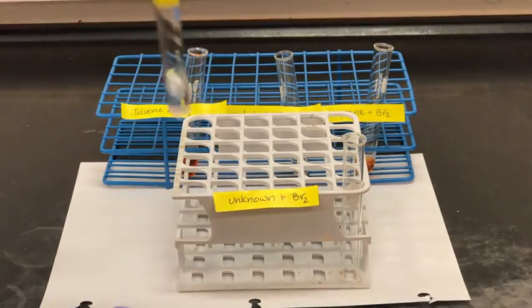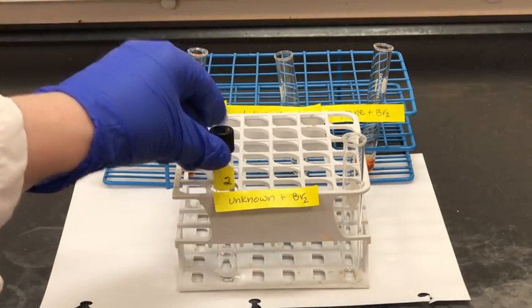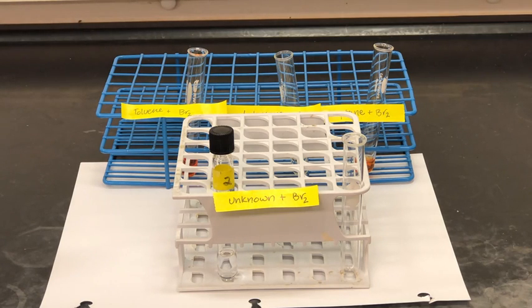Now we're going to perform the same test on an unknown compound. So this is unknown number 2, and we're going to add 10 drops of this unknown to a new test tube, plus about 3 drops of bromine.